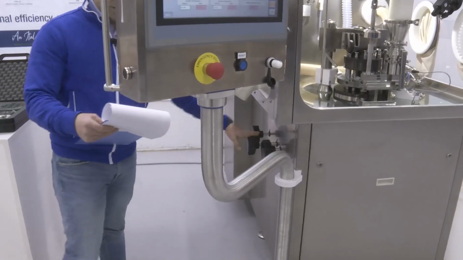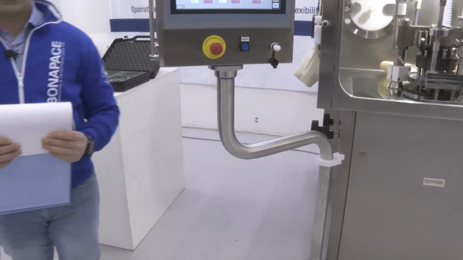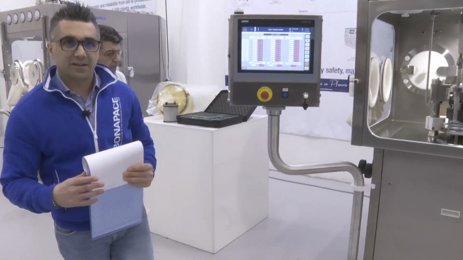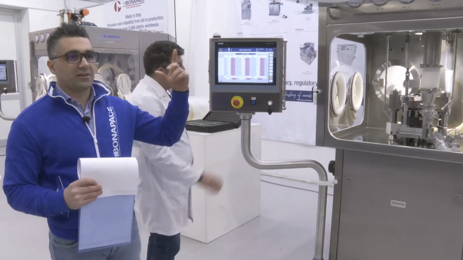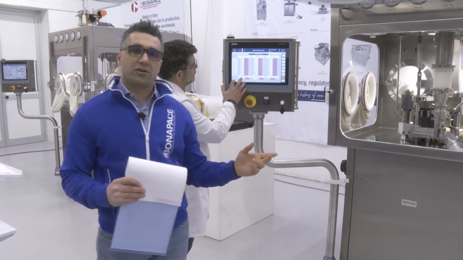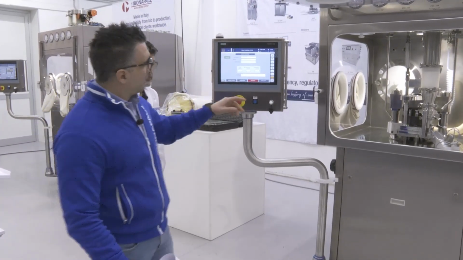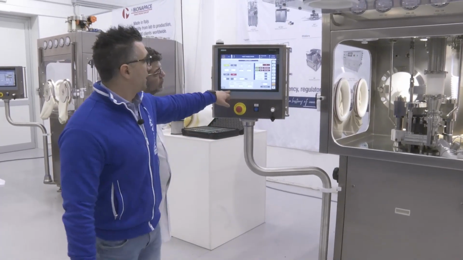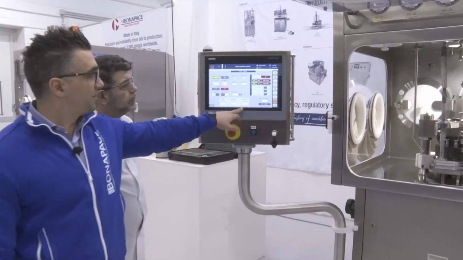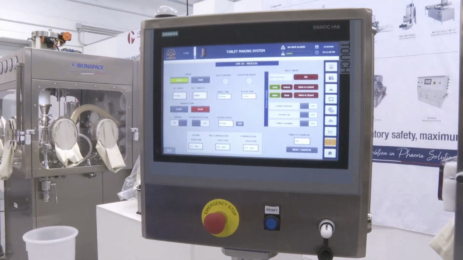From these wheels, the operator can manage and set the weight of the tablet, and set the height of the pre-compression and the height of the compression. All the data is shown on the first page, in the page of the process of CPR-18.